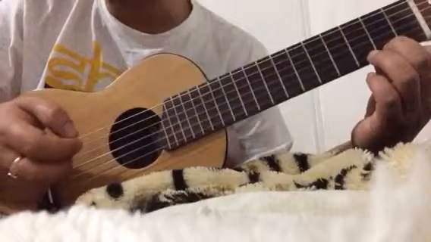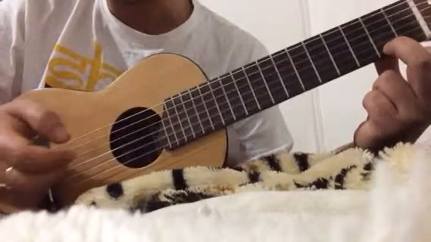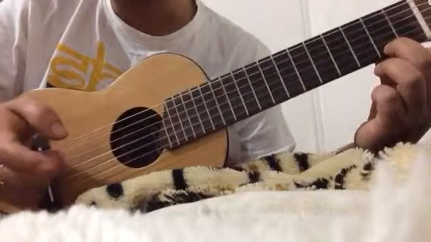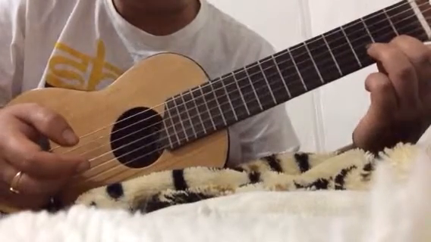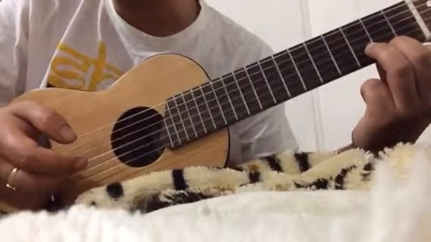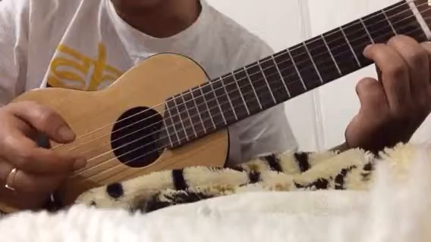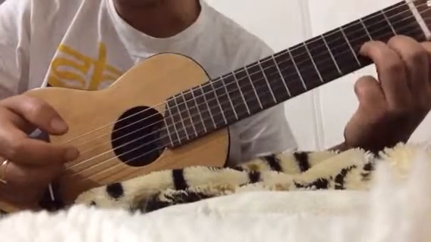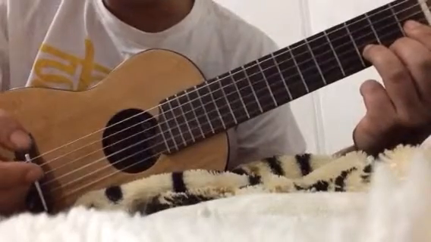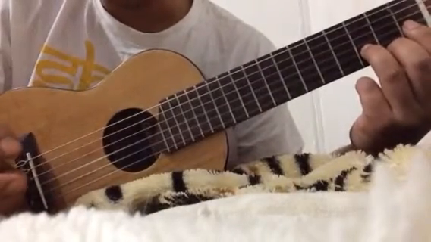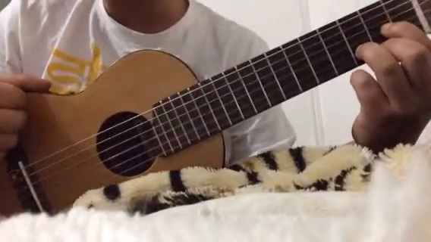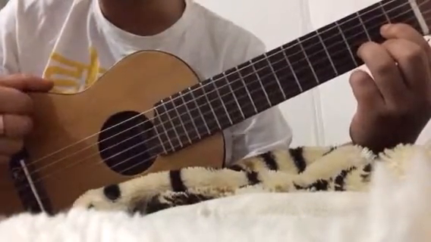And then you can see number 3 on the second string from the top. Since the second string from the top indicates this string, and it has number 3 on it, it's going to be the third fret on the second string. And then you have the number 2 again on the third string, so it's going to be this fret. So that's it, you have the numbers held down on your guitar.